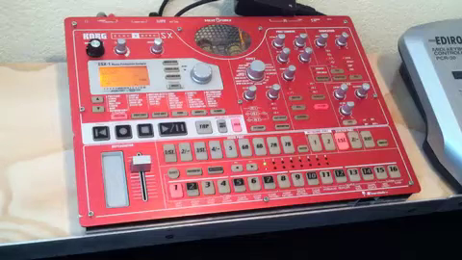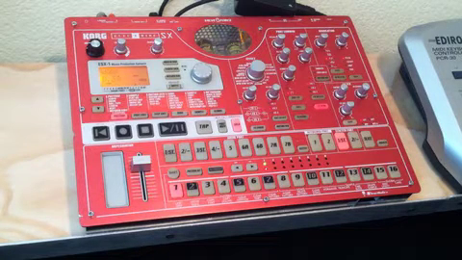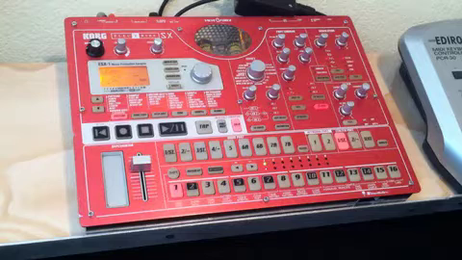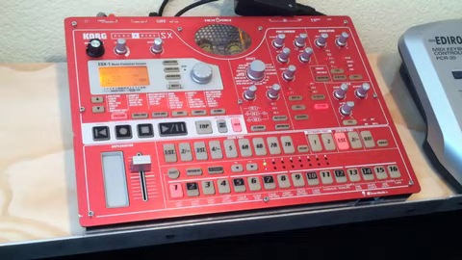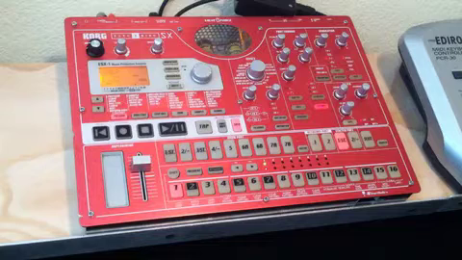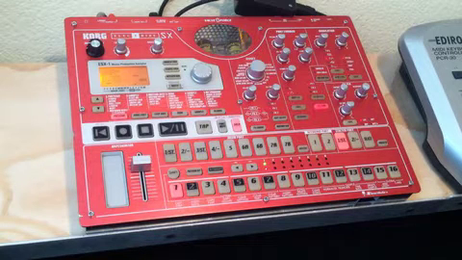I just wanted to show you a quick tip on the Korg ESX, something that I just kind of discovered recently. Something really fun to get you to play with the warping of sounds using the effects.